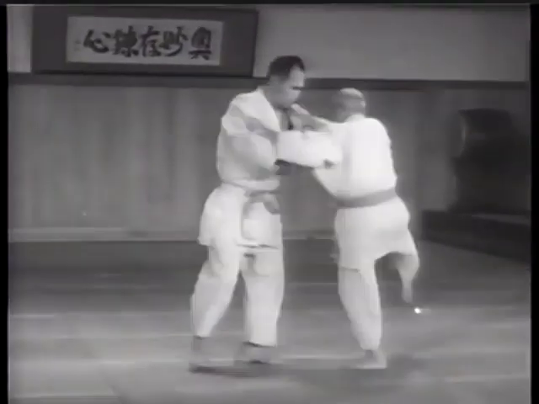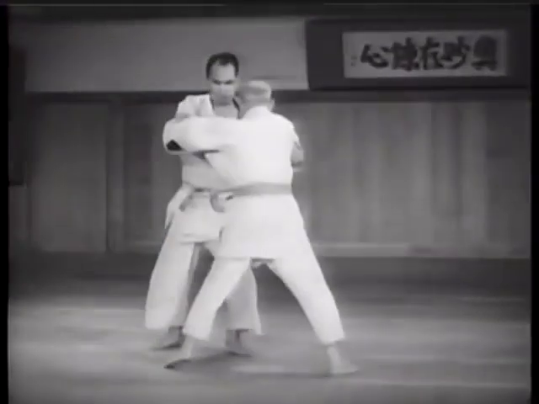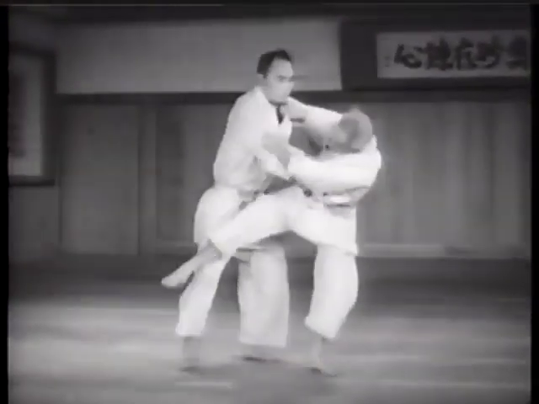O guruma was one of the favorite techniques of the 10th Dan, Kyuzo Mifune. He captured the moment his opponent tries to step forward on his right foot.